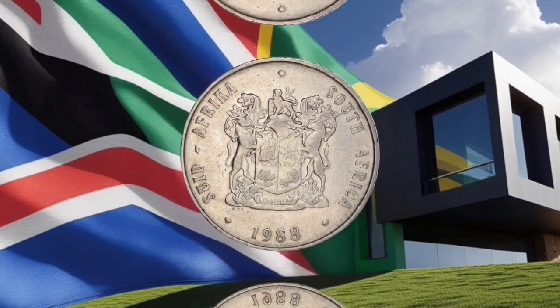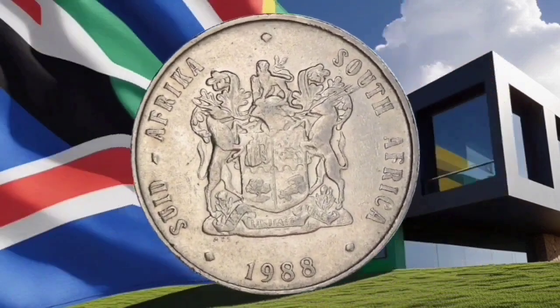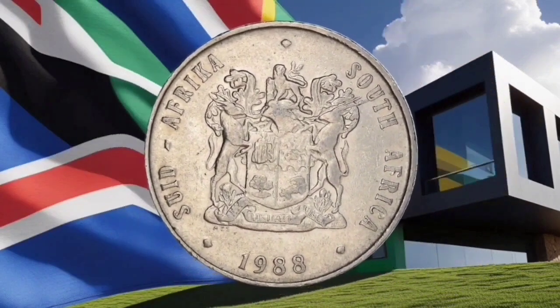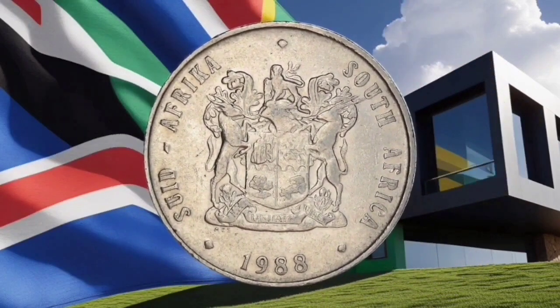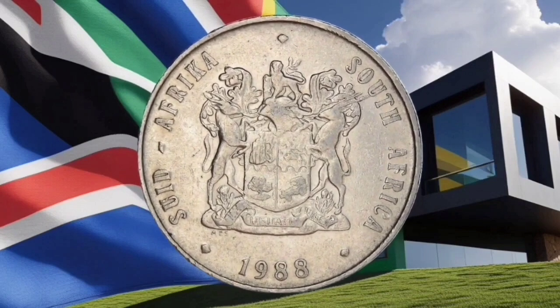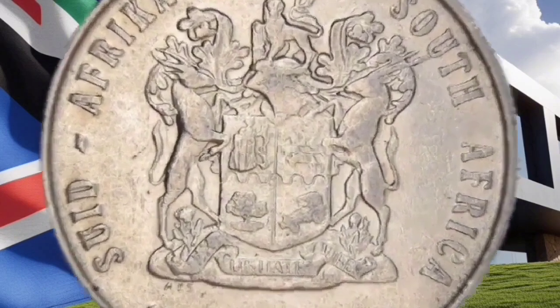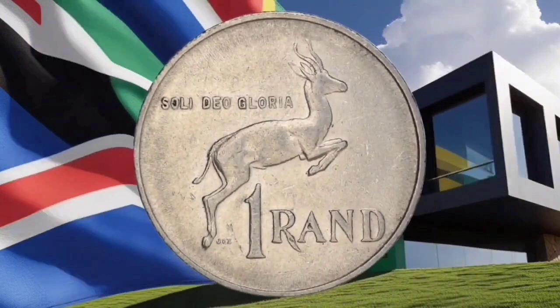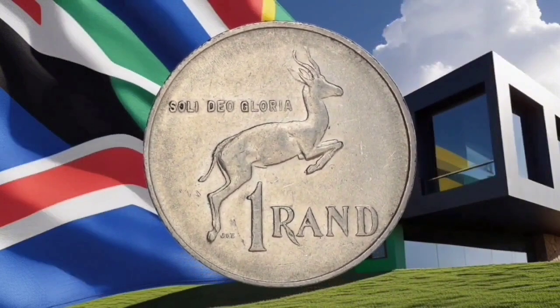So, how do you know if your Rand 1988 coin is worth a small fortune? First, you'll want to closely examine the coin for wear. If the details on the Springbok are still sharp and distinct, and the surface doesn't show significant signs of use, you might have a winner.